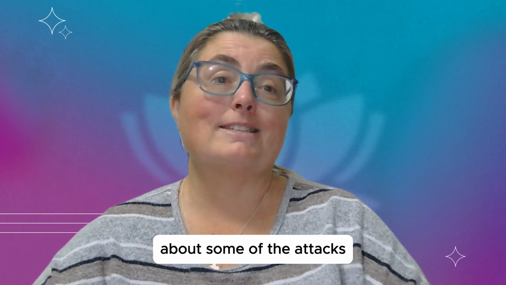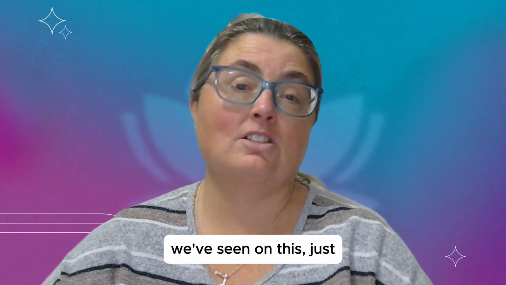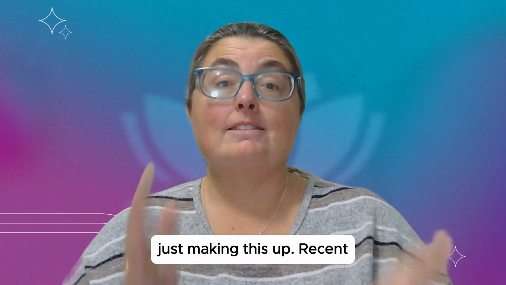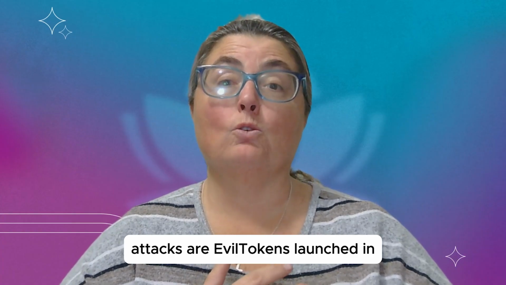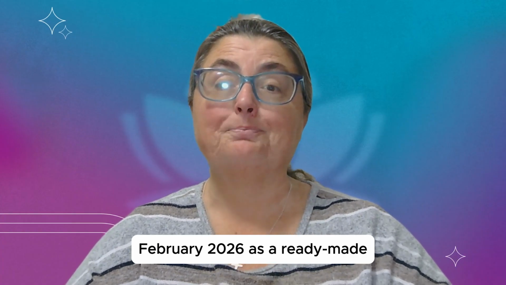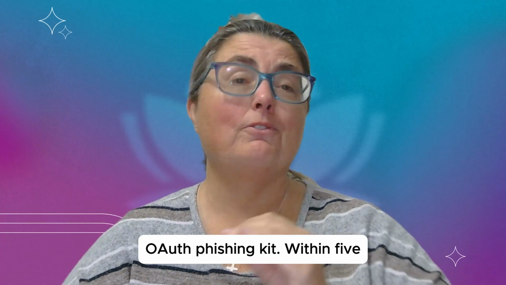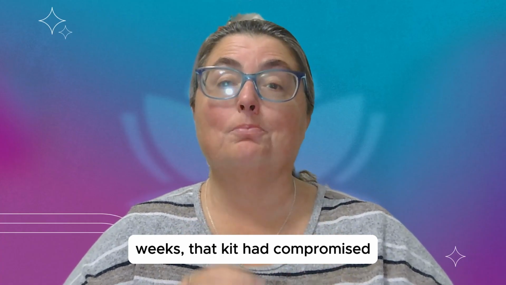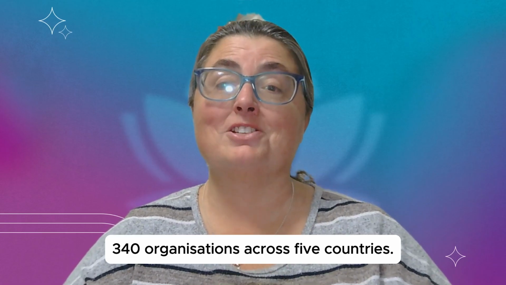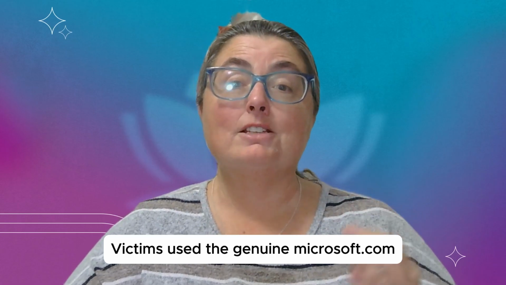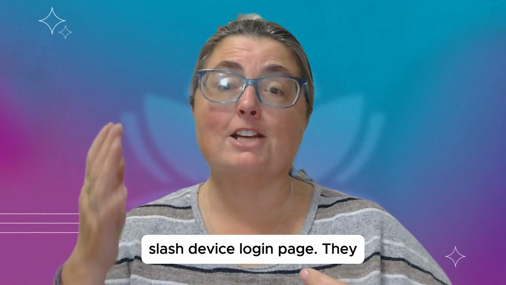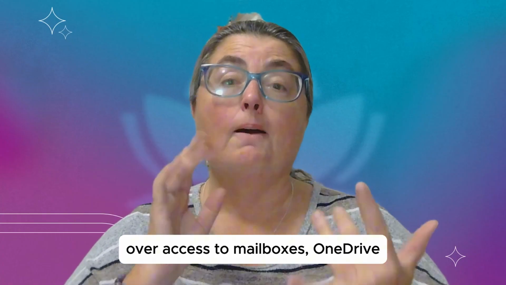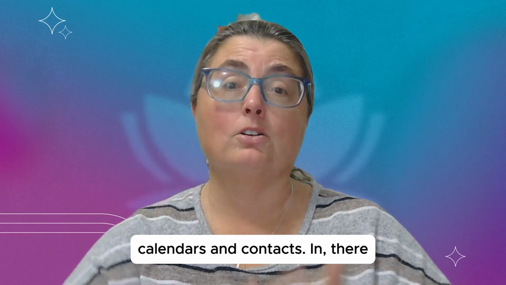Okay, so let's talk about some of the attacks we've seen on this, just so that we know that it is legitimate. I'm not just making this up. Recent attacks. Evil tokens launched in February 2026 as a ready-made OAuth phishing kit. Within 5 weeks, that kit had compromised 340 organizations across 5 countries. Victims used the genuine Microsoft.com/device login page. They completed their MFA and handed over access to mailboxes, OneDrive, calendars, and contacts.